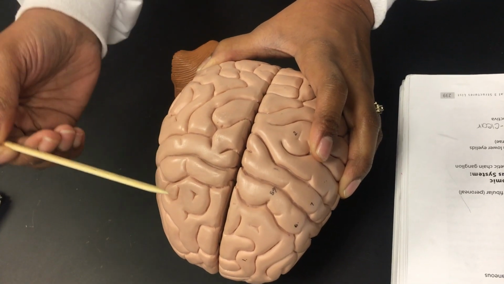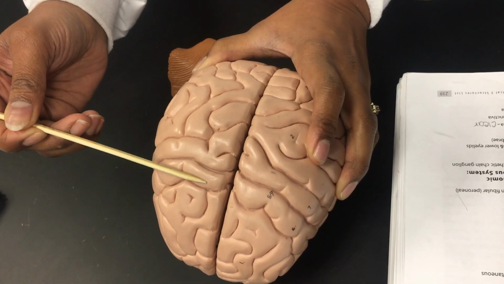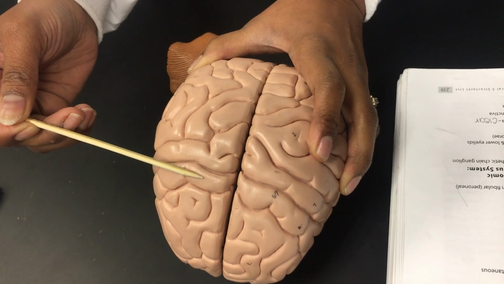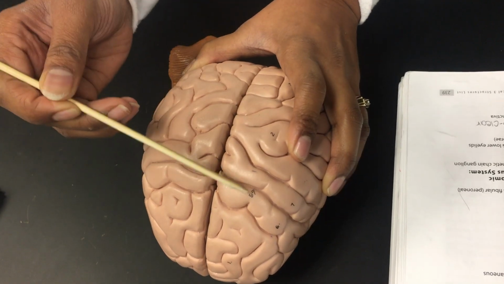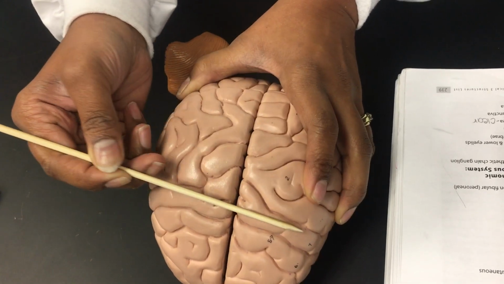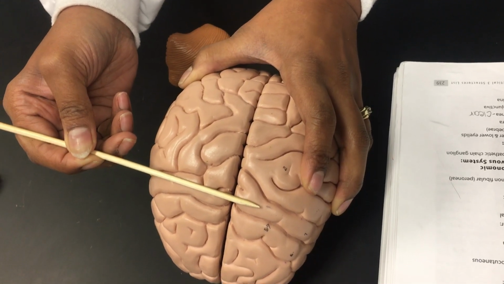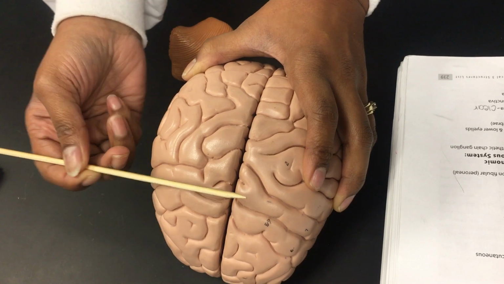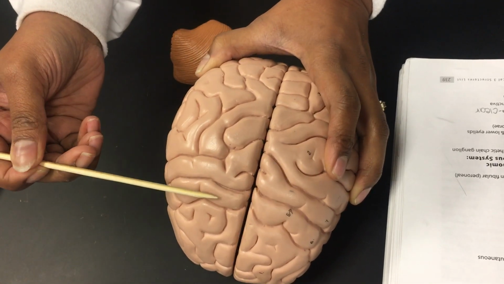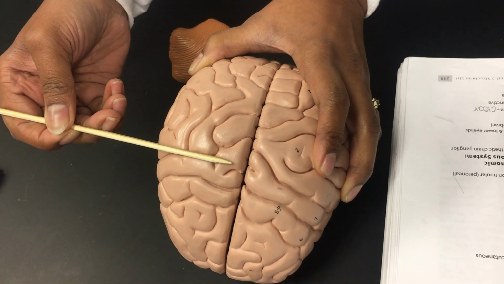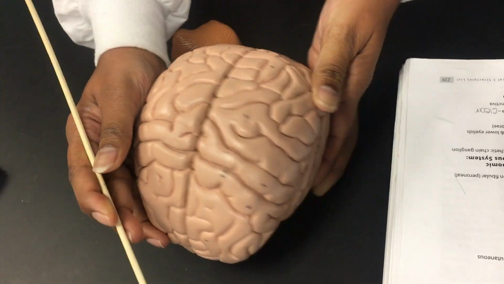So the gyrus that is anterior to that is known as the precentral gyrus, and the gyrus posterior to that, which is this one here, is known as the postcentral gyrus. And in lecture we talked about how important they were for motor and sensory processing, okay?